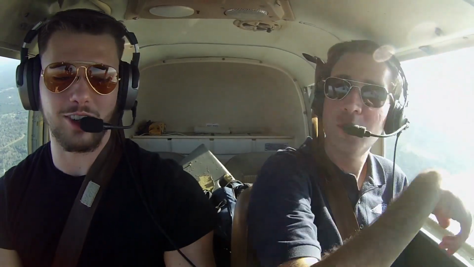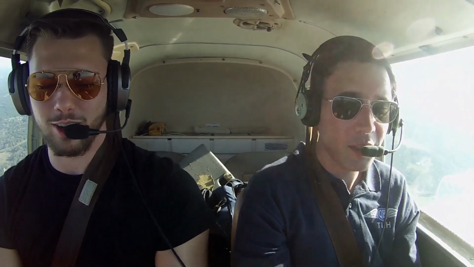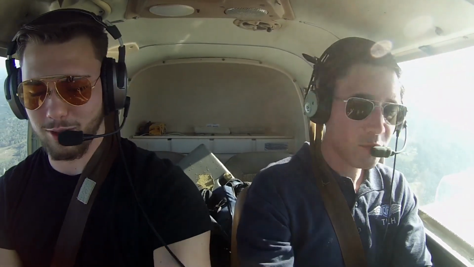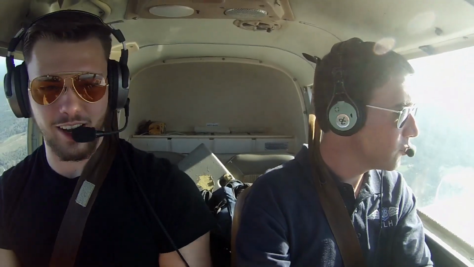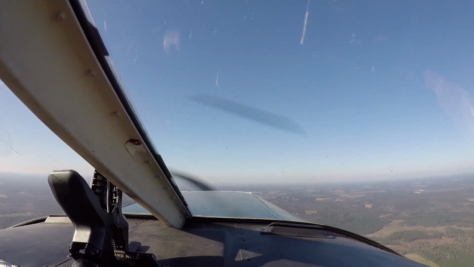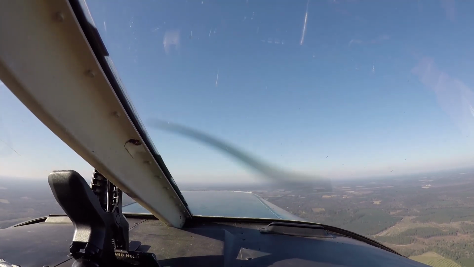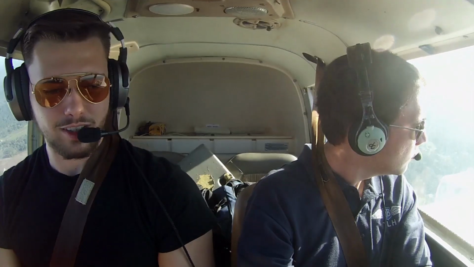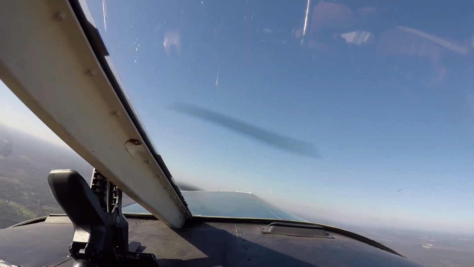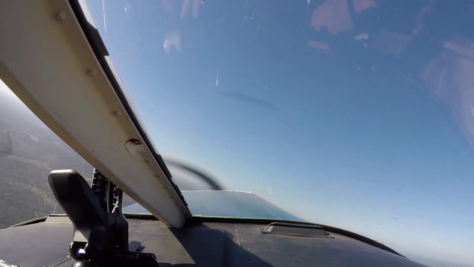Now make sure you keep your hands on the yoke and the throttle at all times. Okay. One hand on the throttle. And make sure you're looking at your instruments and scanning for traffic and maintaining 70 knots. Okay. One hand on the throttle. Oh, yeah, that's right.